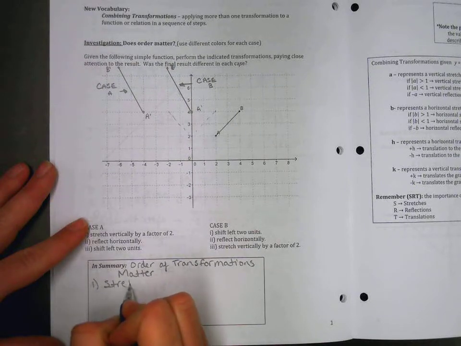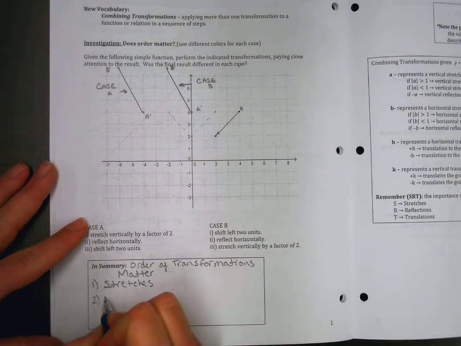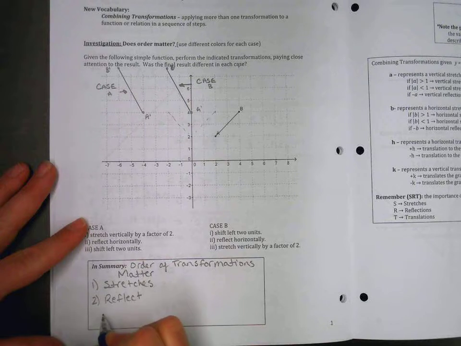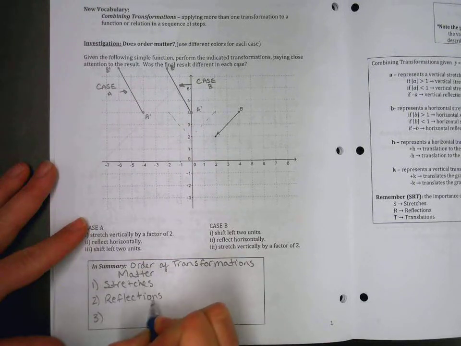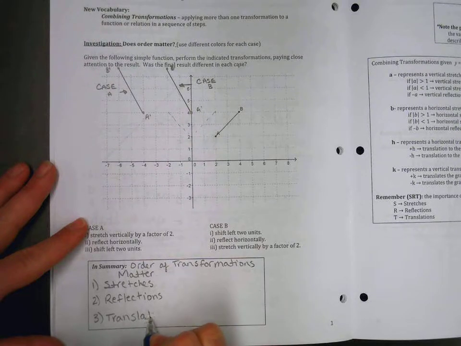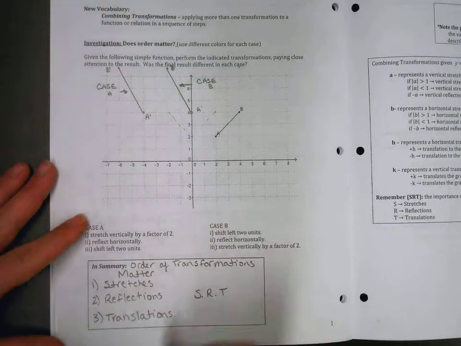After our stretch, we want to reflect. And after we reflect, we want to translate. So if you can simply remember SRT for stretches, reflections, translations.